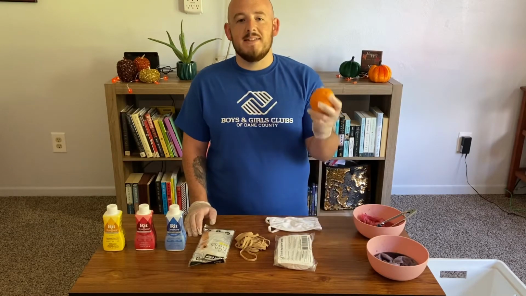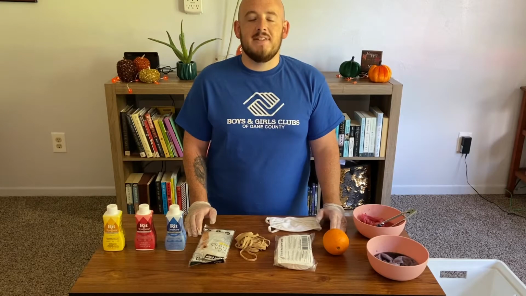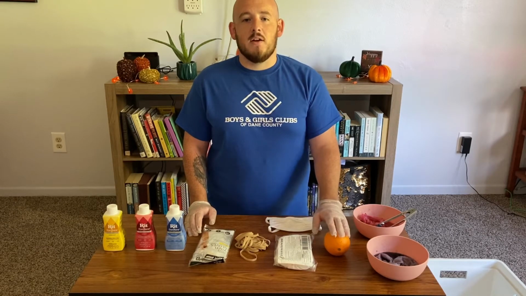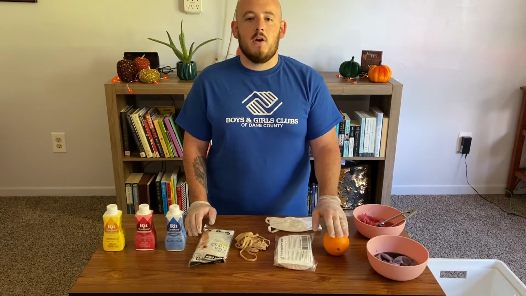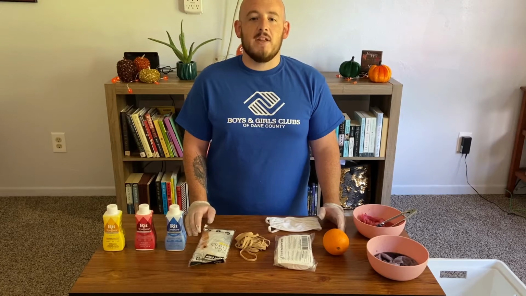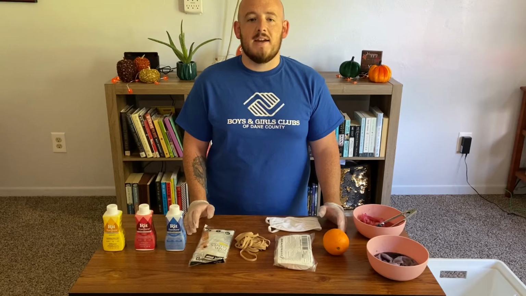So why is this orange orange? Some things in the world are better than others at absorbing different kinds of light or colors. For example, this orange right here is very good at absorbing all of the blue colors of the spectrum we talked about earlier and is reflecting back to us all of the reds and the yellows, and that is why this orange is orange. Now let's talk about tie-dye.